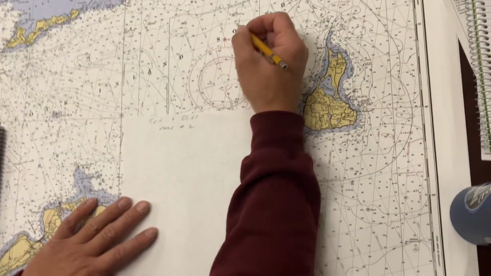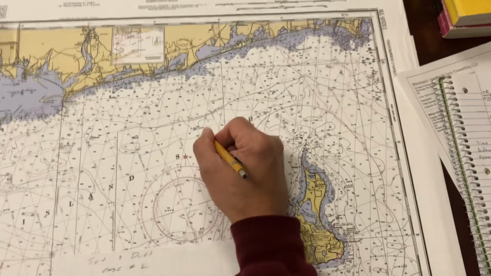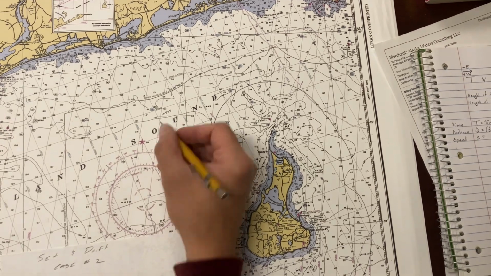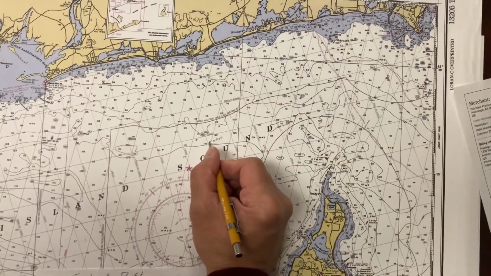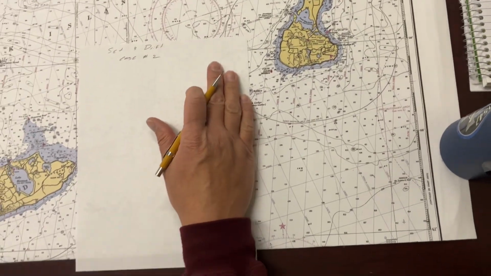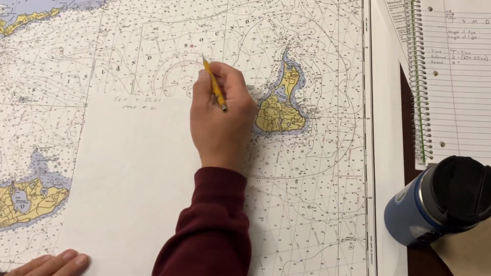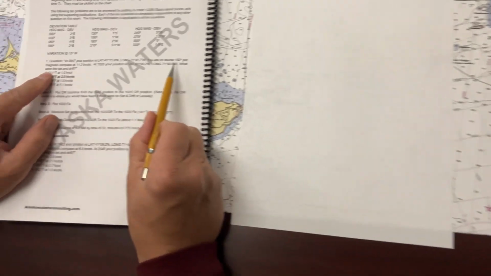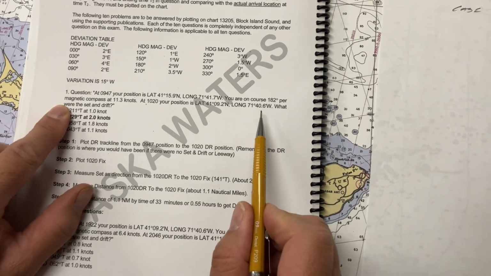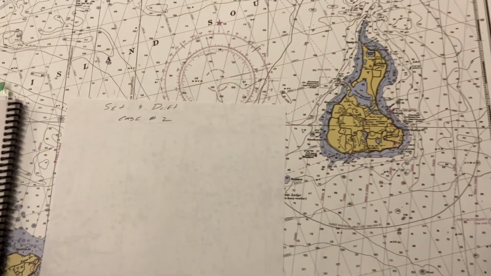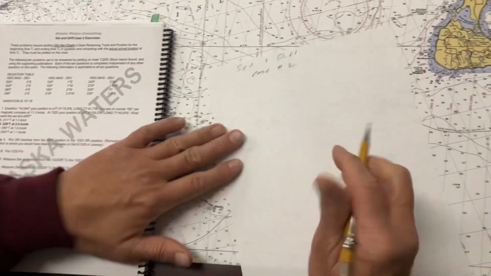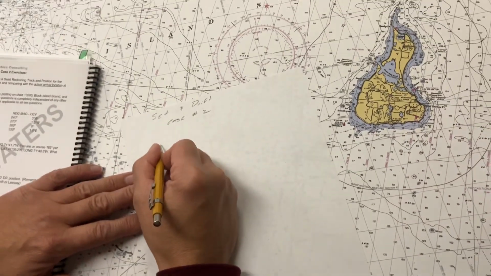Next, we've got our 0947 plotted. So we will write the time next to our start position. So next order of business is to figure out where we want to steer. Where are we going? Well, that's given here. It says we are on course 182 per standard magnetic compass. Before we draw a line on our chart, we are going to be converting 182 to true. So that is going to be next step.